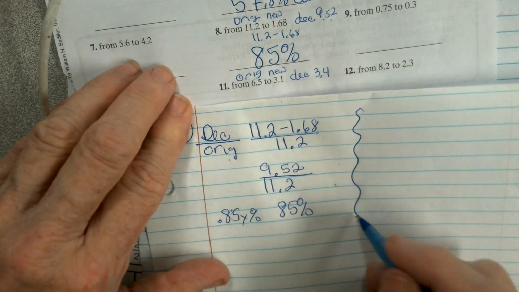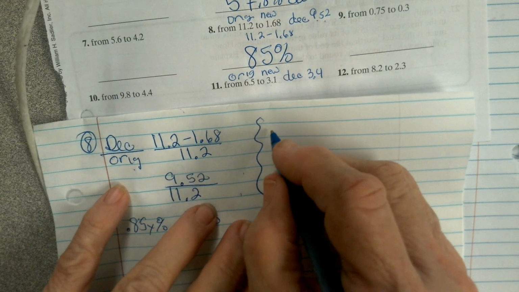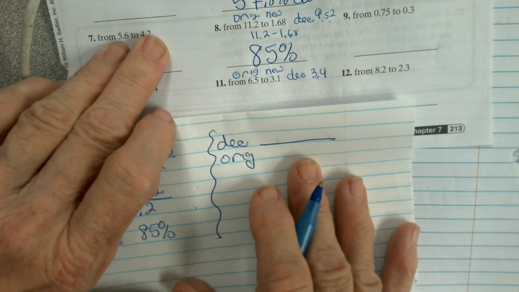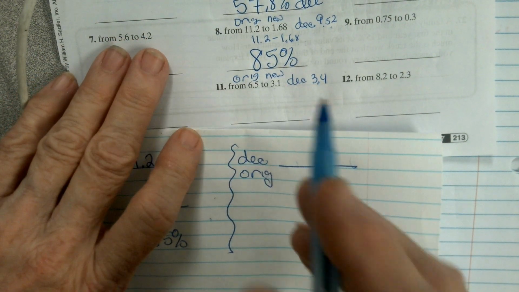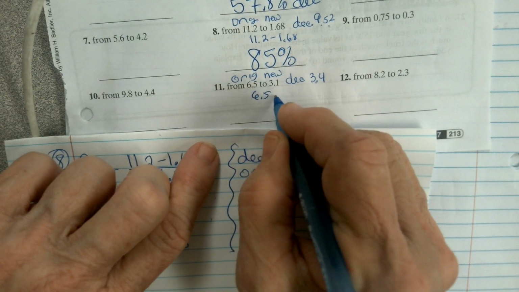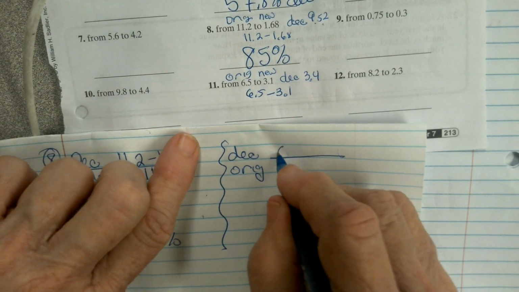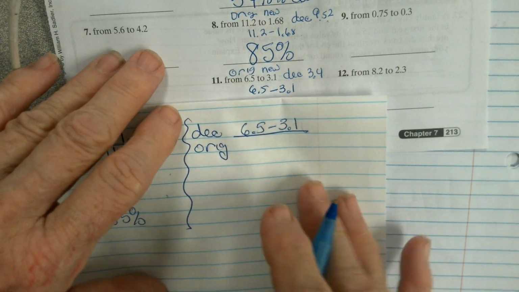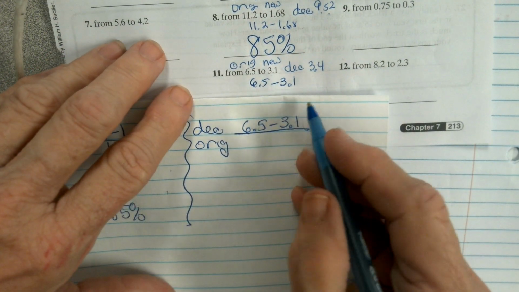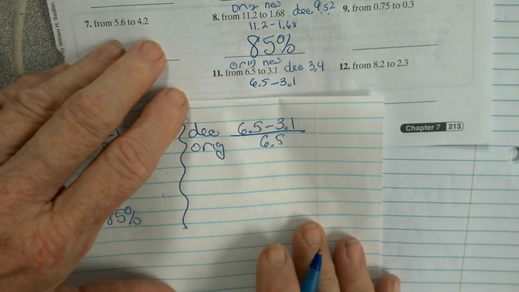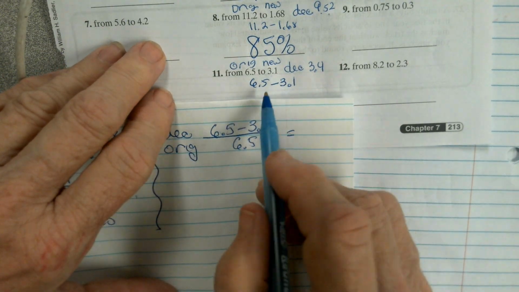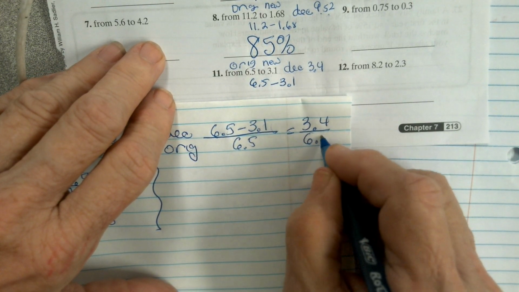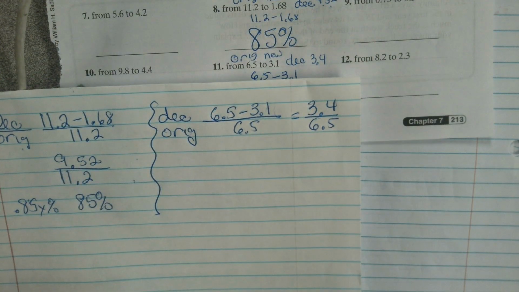And then I'll do that way again on the number 11. We need the decrease over the original. And if you're doing it this way, show how you get the decrease. Oh, I didn't show. 6.5 minus 3.1. My original minus my new will give me my decrease over my original, which is 6.5. So this one I have a little room over here. So when we subtracted, we got 3.4 over 6.5. And then what do you do with those numbers?